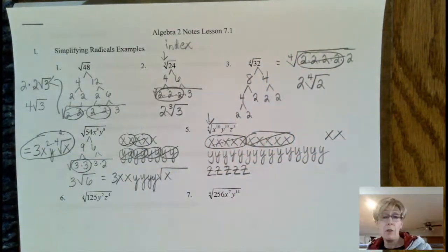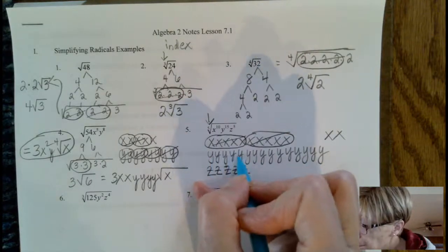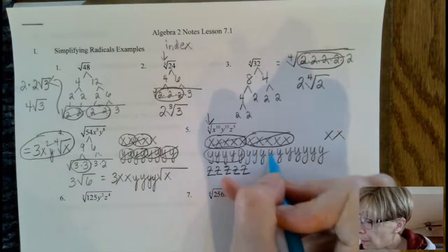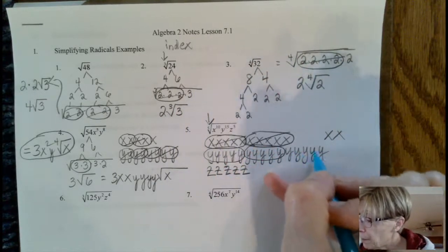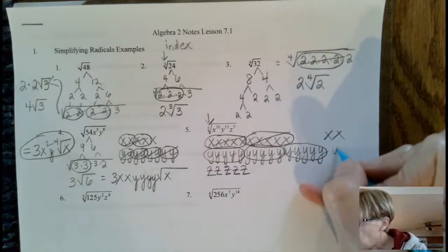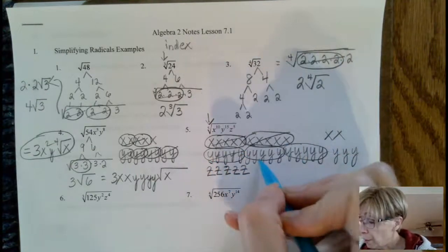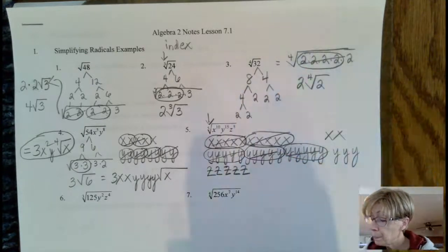We were able to take out all the x's. 5 of the same in regards to the y's. Take out 1. 5 of the same. Take out another. 5 of the same. Take out another. So we're left with y. 5 of the same, take out 1. 5 of the same, take out 1. 5 of the same, take out 1.